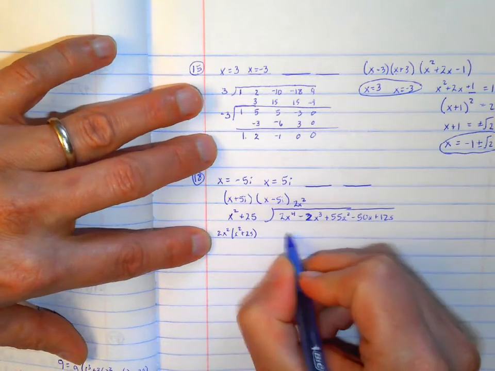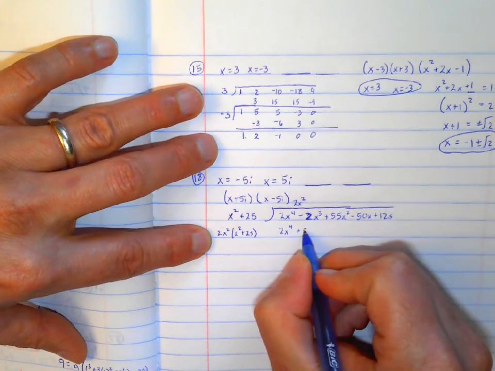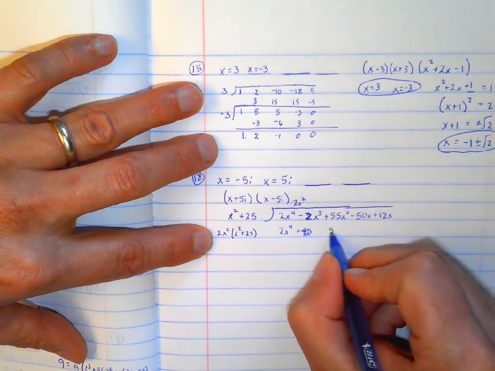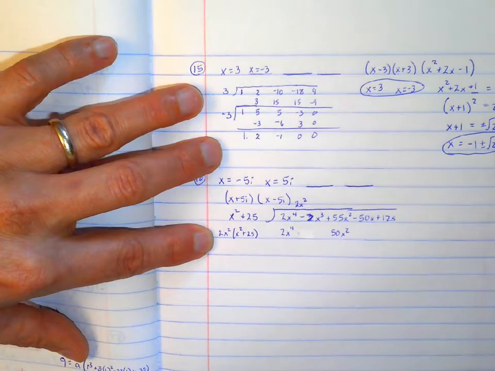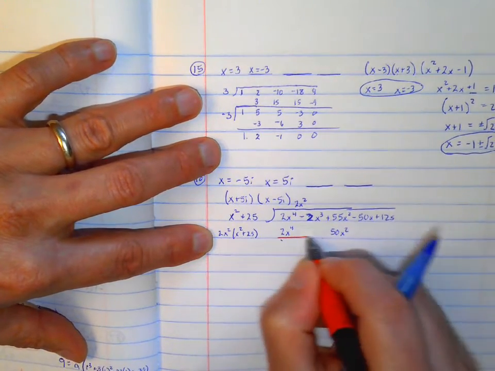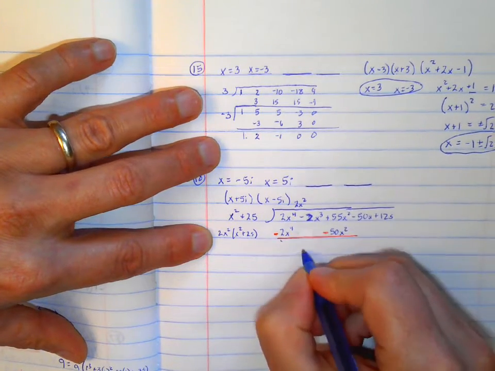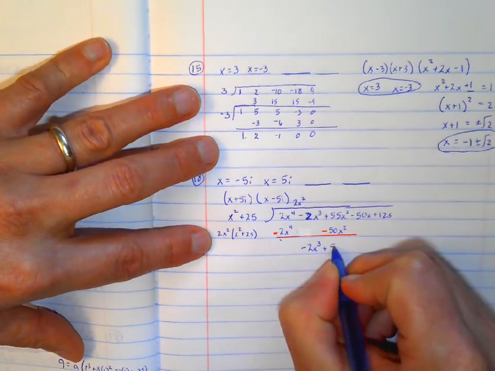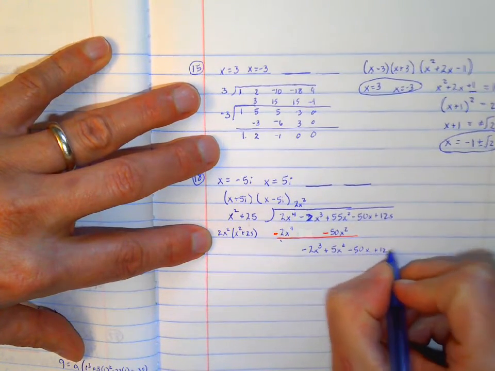So that gives me 2x to the 4th plus 50x squared, right? Okay, and I'm going to draw my line and subtract. So those cancel. I have negative 2x to the 3rd and plus 5x squared. And bring down your other terms.